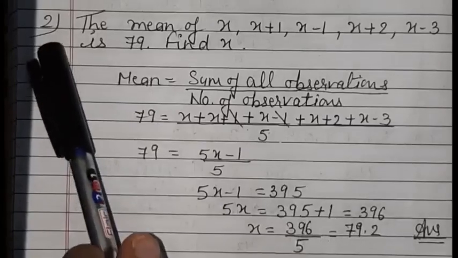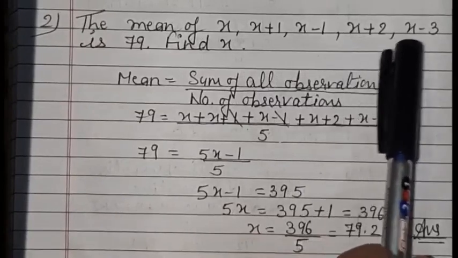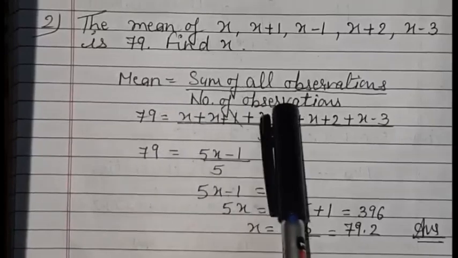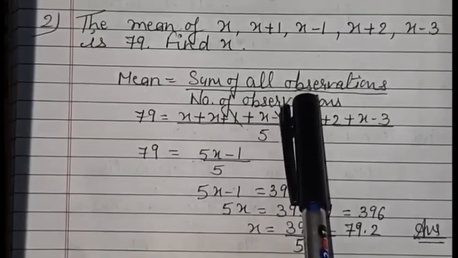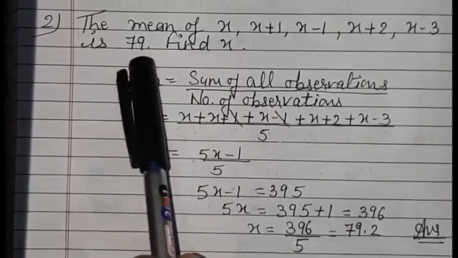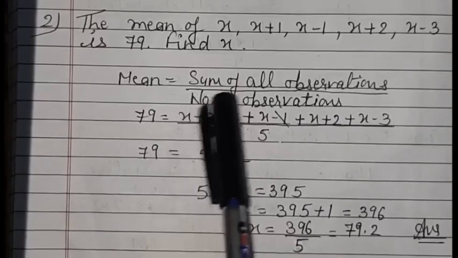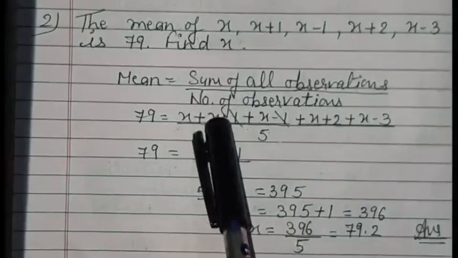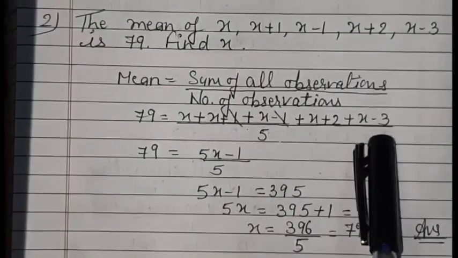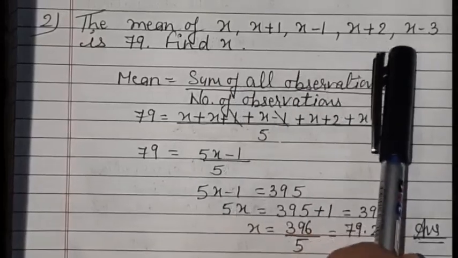Now come to sum number 2. The mean of x, x plus 1, x minus 1, x plus 2, x minus 3 is 79. Find x. So first write the formula: mean is equal to the sum of all the observations upon the number of observations. Here the mean is already given, 79. So instead of mean we put 79 equals the sum of all the observations, x plus 1 plus x minus 1 plus x plus 2 plus x minus 3, whole upon 5, because there are 5 observations, right?